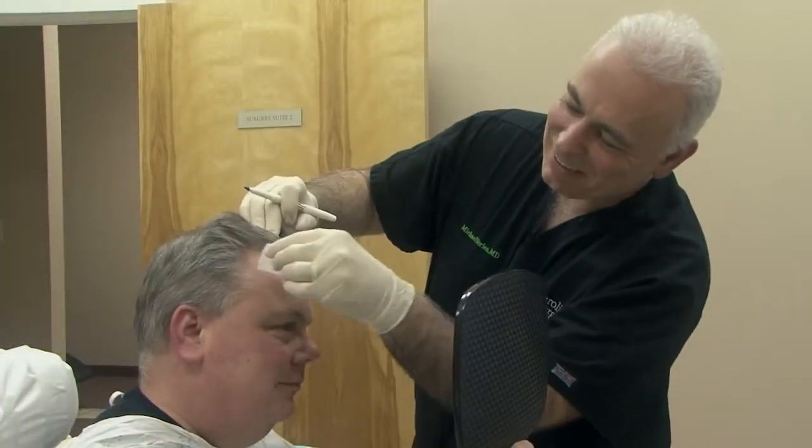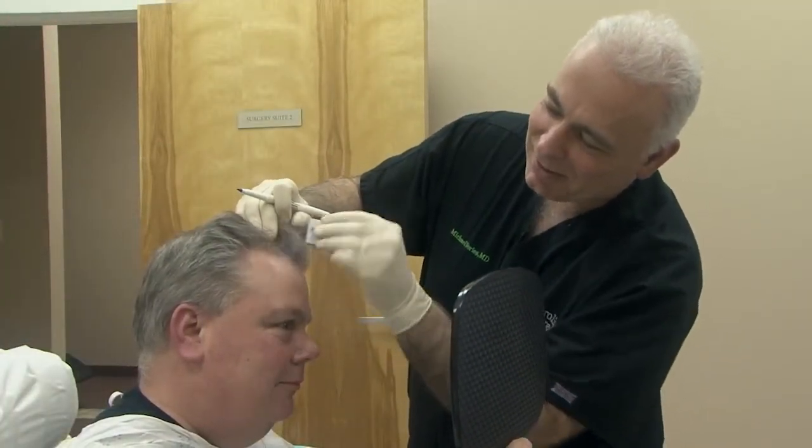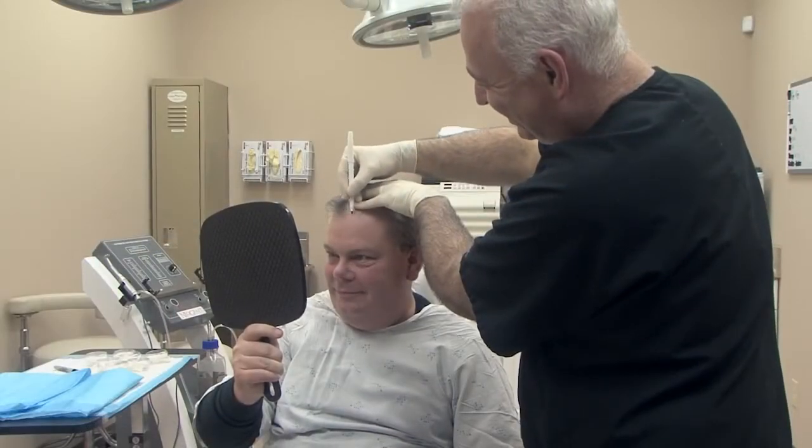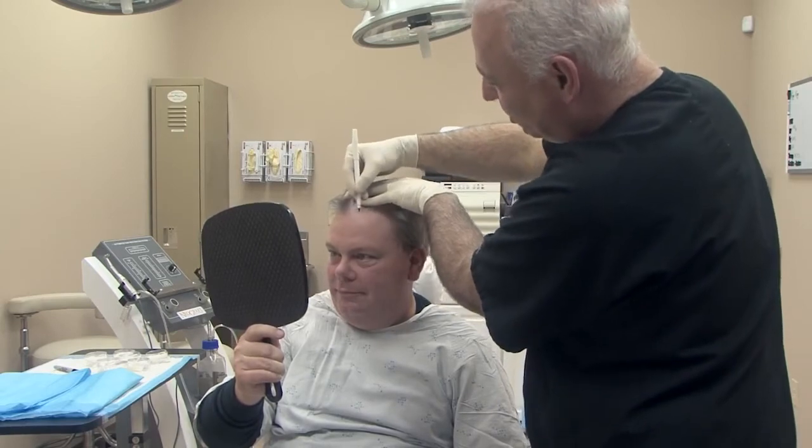Hairline design is one of the most important things that we do. We tend to think of the scalp as having two planes: the vertical plane and the horizontal plane. And it's where those planes meet that most natural hairlines exist. Keep in mind that a hairline is not a line, it's a zone. A very irregular, jagged zone, where you want a random look.